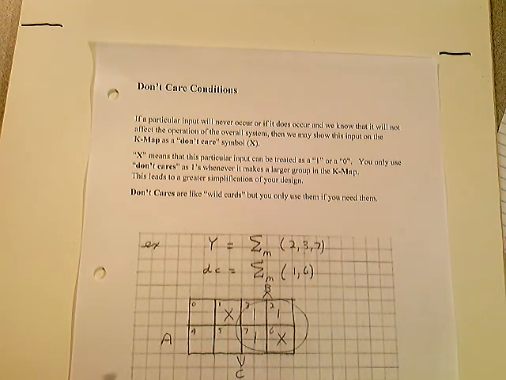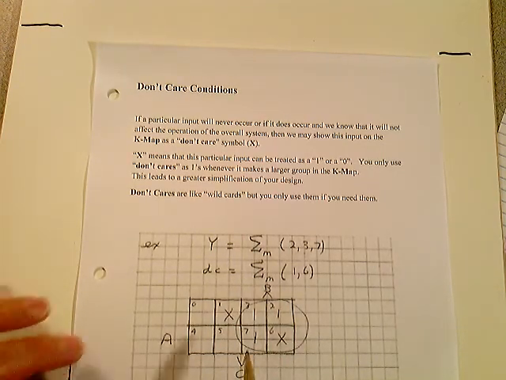You only use don't cares as ones whenever it makes a larger group in the K-map. This leads to greater simplification of your design. Don't cares are like wildcards, but only use them when you need them. So let's look at a couple examples here.